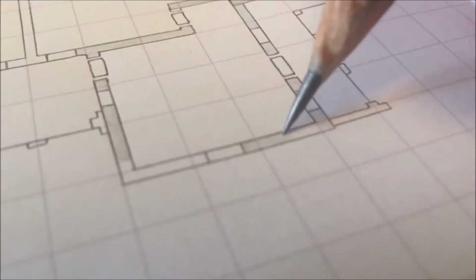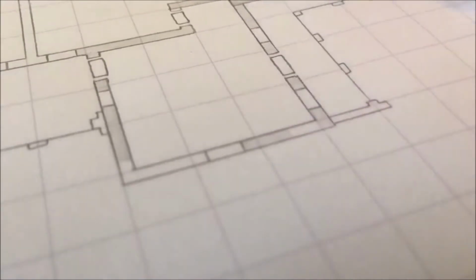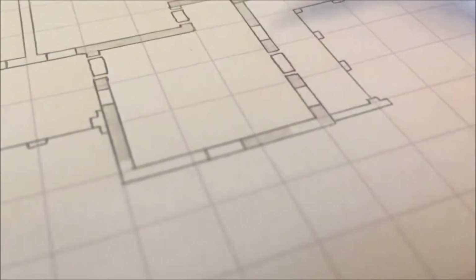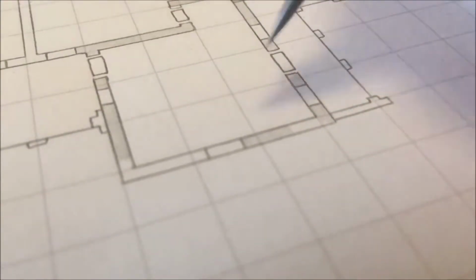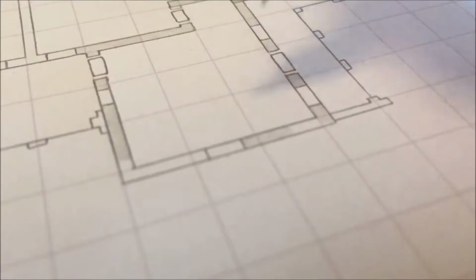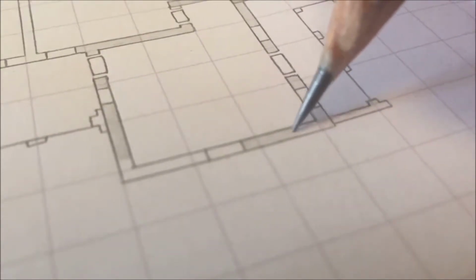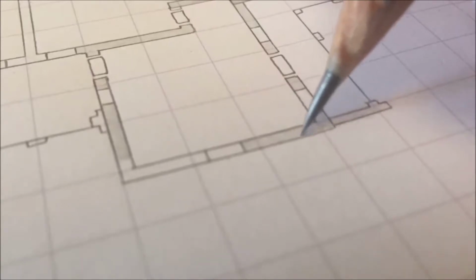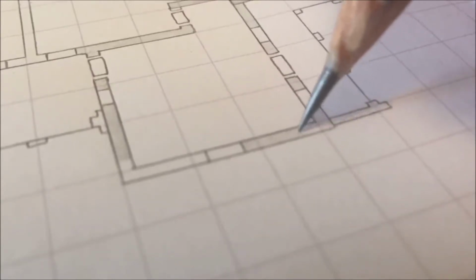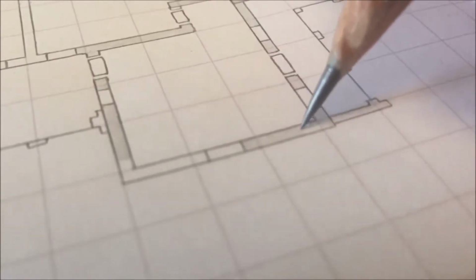More direct. So, differentiating the stonework from the wooden structure of the inn also helps create a sense of reality to the inn and to its history.